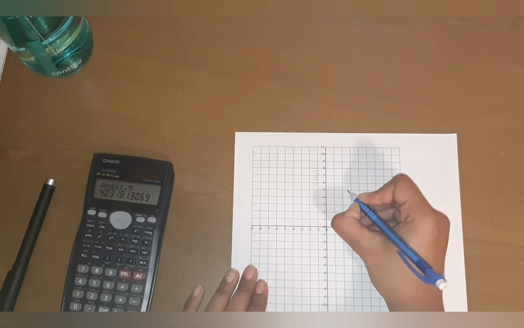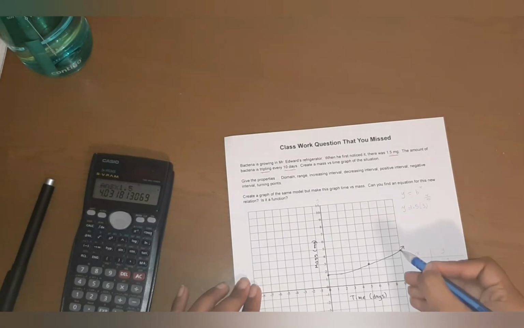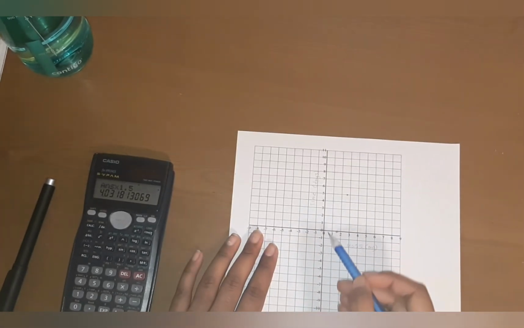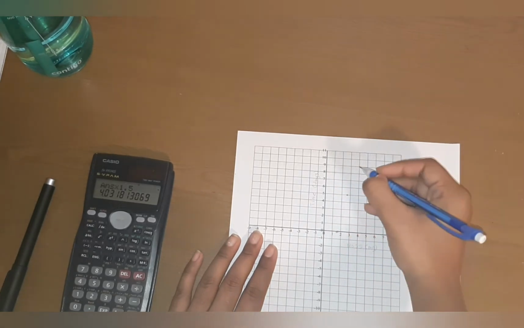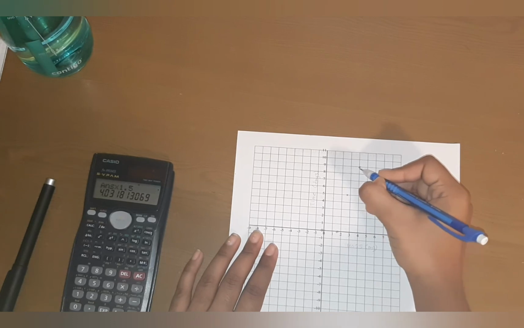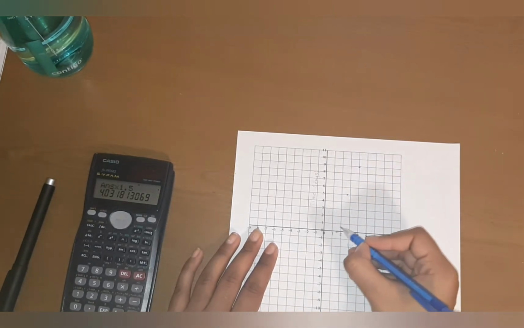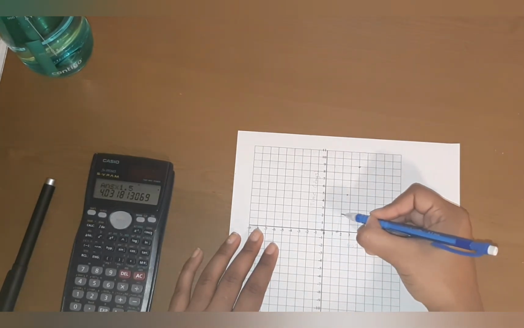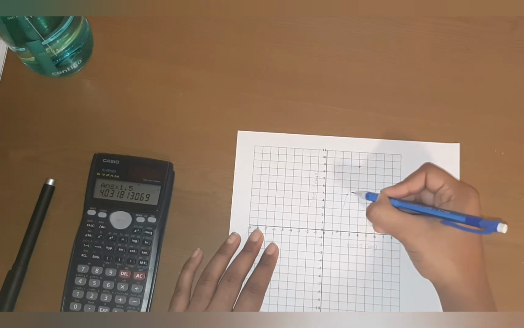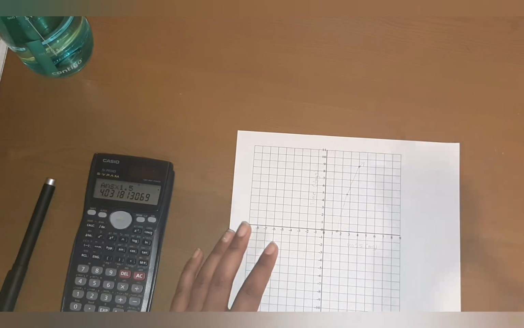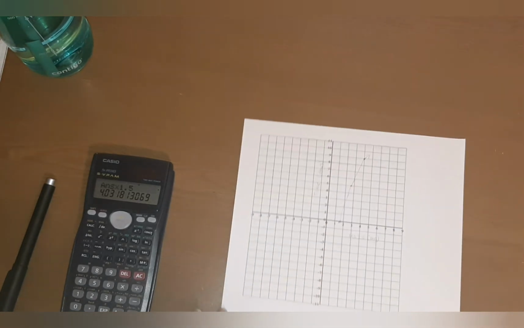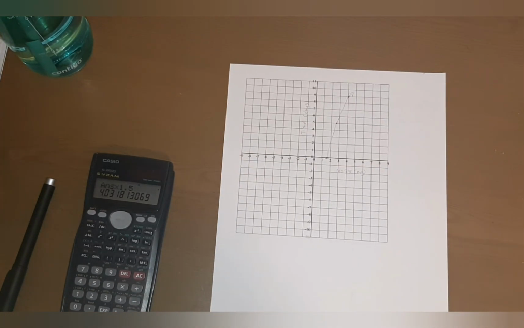So up here, and then I think we got 9 and approximately 4. So at 9 days, it was approximately 4. So up here. And then if we connect these points, we get a graph that looks like this. And this would be the inverse of the exponential function.